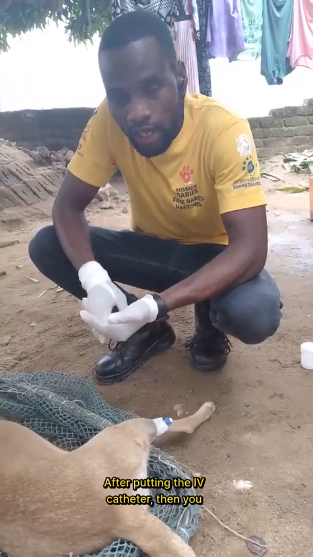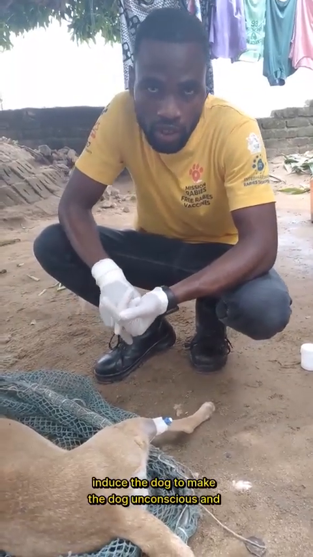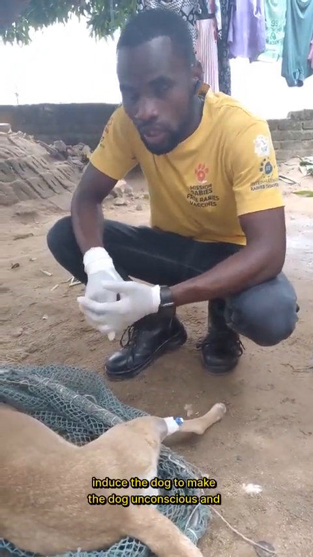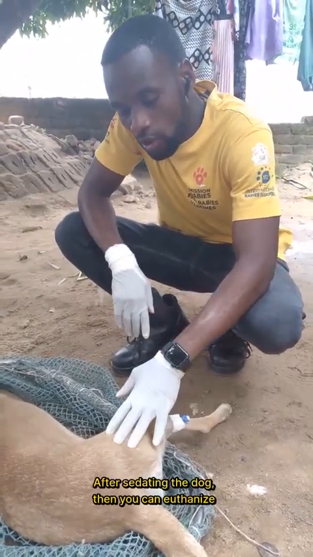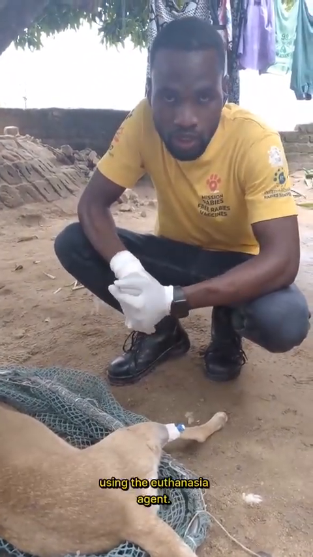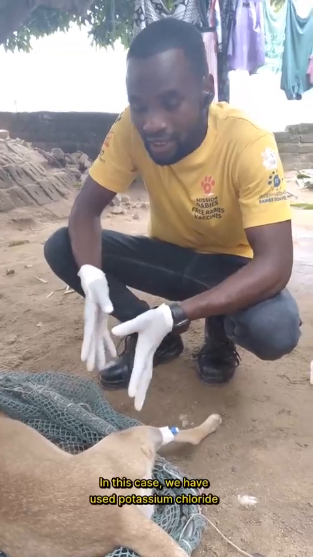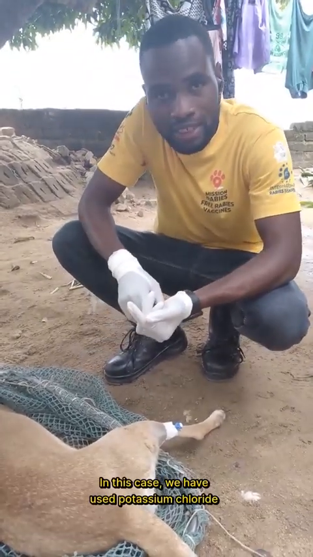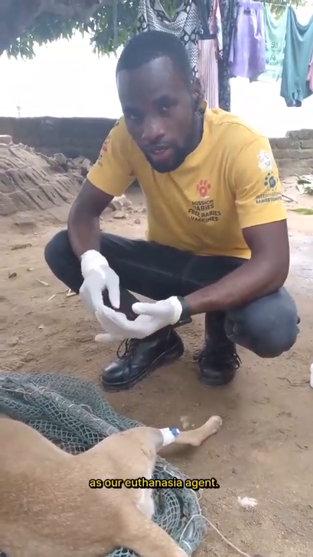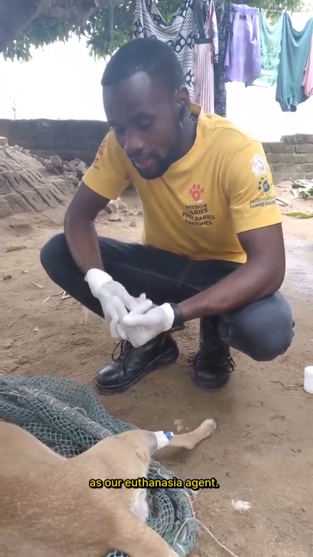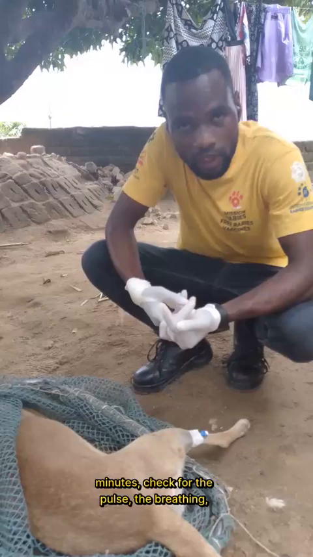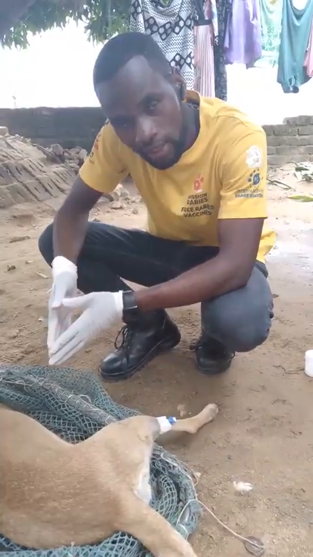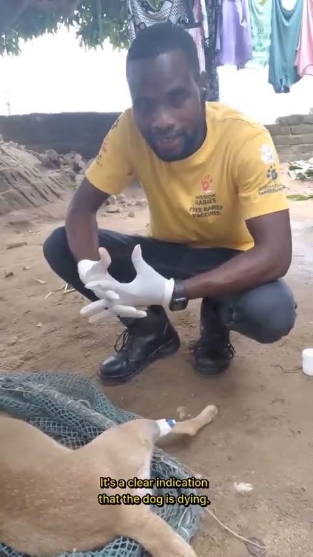After putting the IV catheter, you induce the dog to make the dog unconscious or unaware of what is happening in the environment. After inducing the dog, you can euthanize using the euthanasia agent. In this case, we have used potassium chloride as our euthanasia agent. After euthanizing the dog, wait for a few minutes, and check the pulse and the breathing.